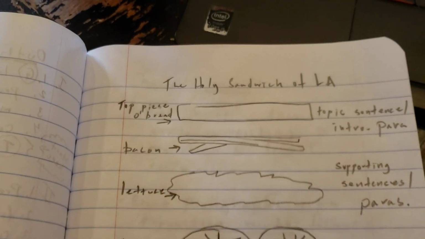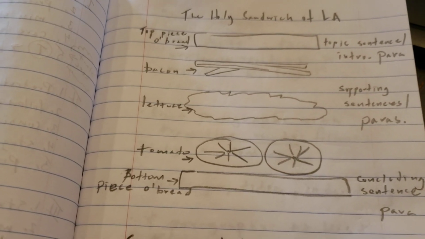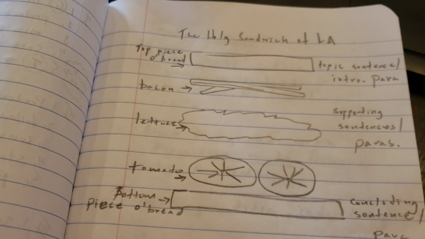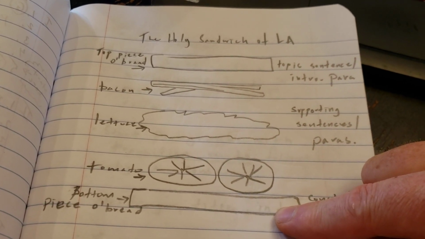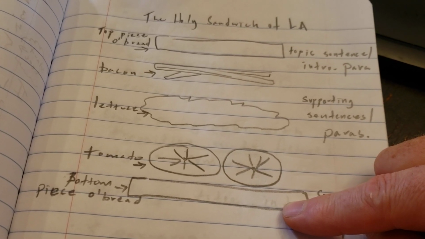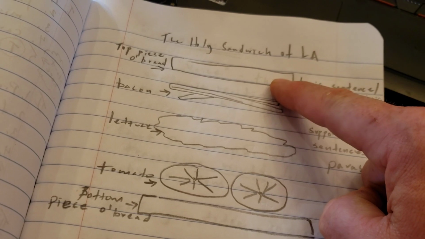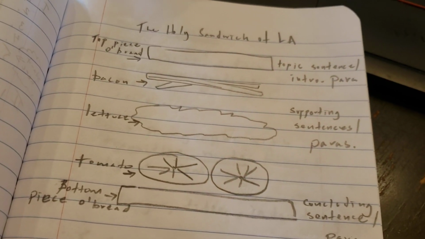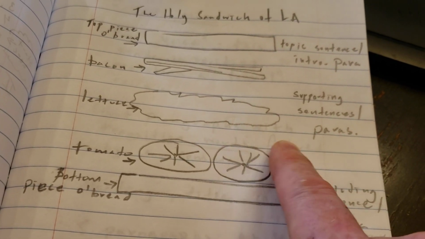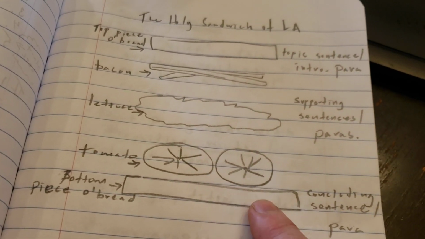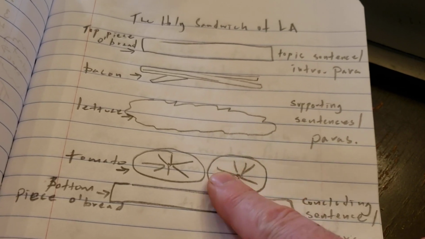So, a quick recap. Back at the beginning of the year, we talked about the holy sandwich of language arts. It's the pattern of persuasion. Just like a bacon, lettuce, tomato sandwich has the bread on top, the bacon, the lettuce, the tomato, and bread on the bottom, an expository essay starts out with a topic paragraph that lets you know what the whole thing is about. And then it has its main components, your supporting sentences and paragraphs. And then that last sentence or paragraph, the concluding sentence, summarizes the whole thing.